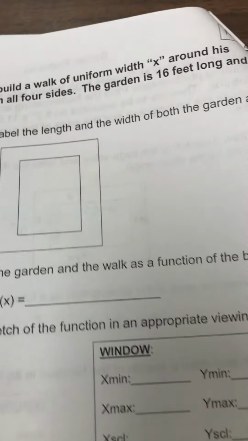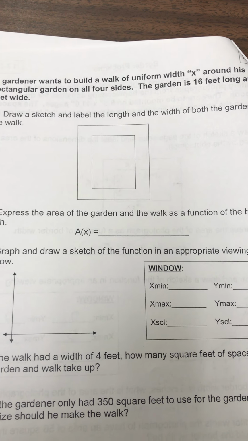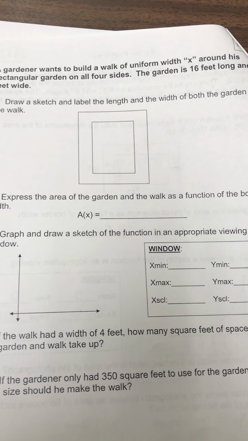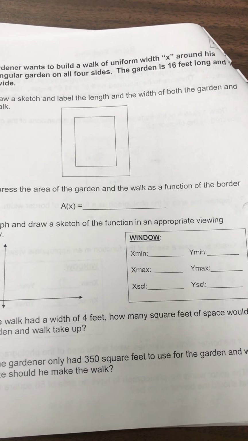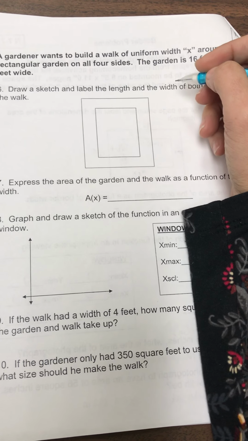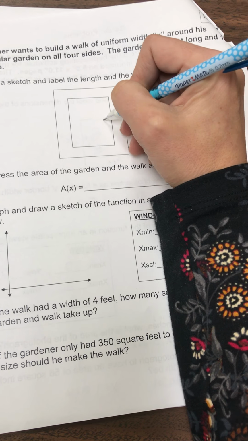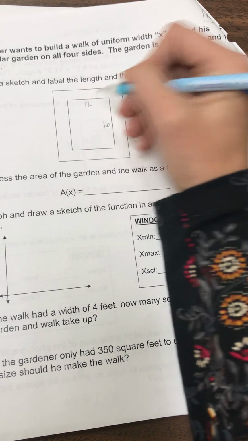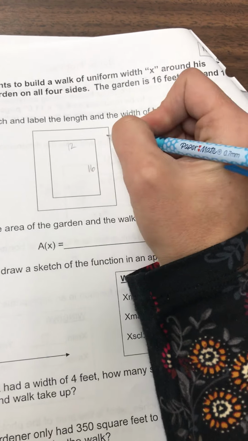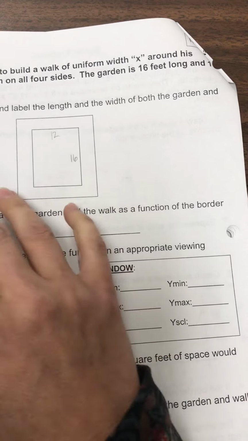So now on the back there is another example. A gardener wants to build a walk of uniform width X around his rectangular garden on all 4 sides. The garden is 16 feet long and 12 feet wide, so that means the inside is 16 feet long and 12 feet wide. And he wants to put a border around his garden. So draw and sketch, labeling the length and width of both the garden and the walk.